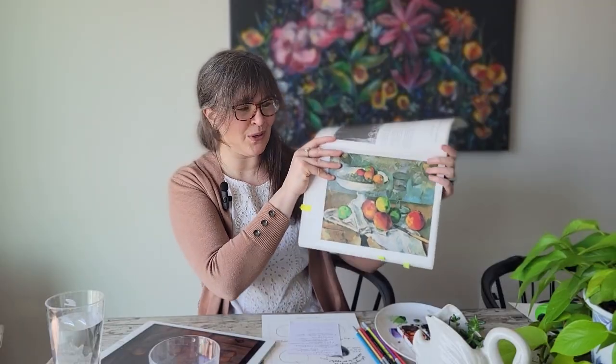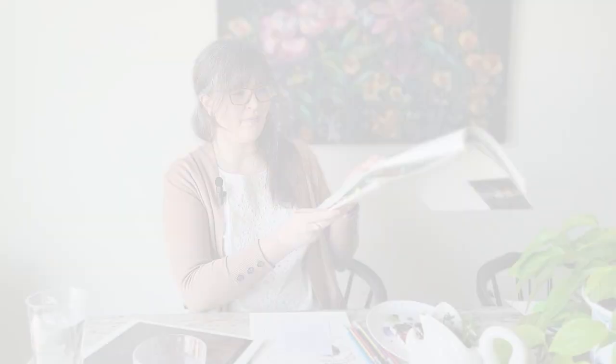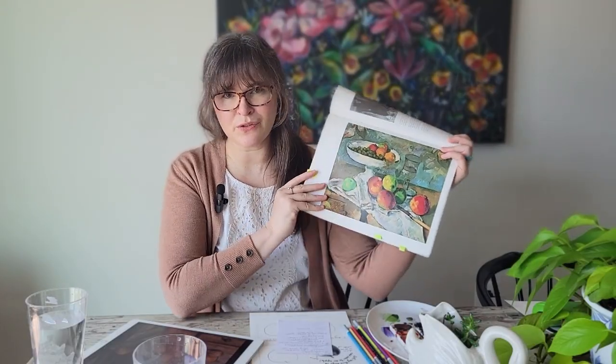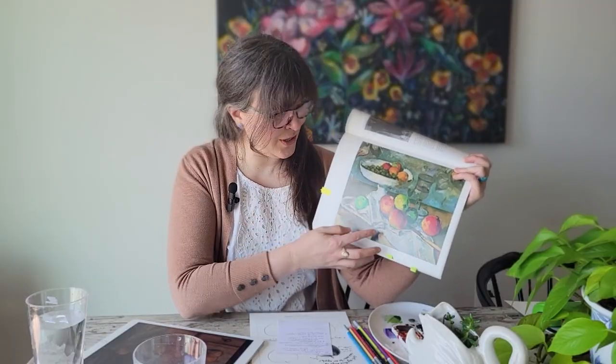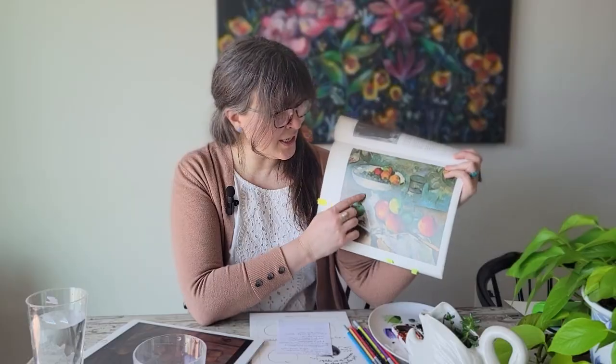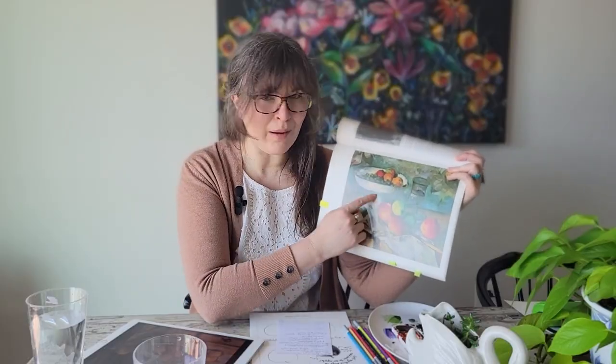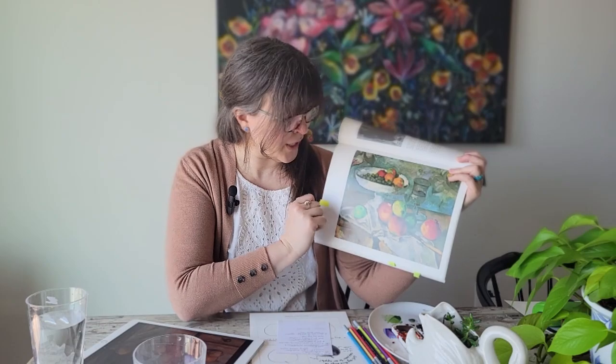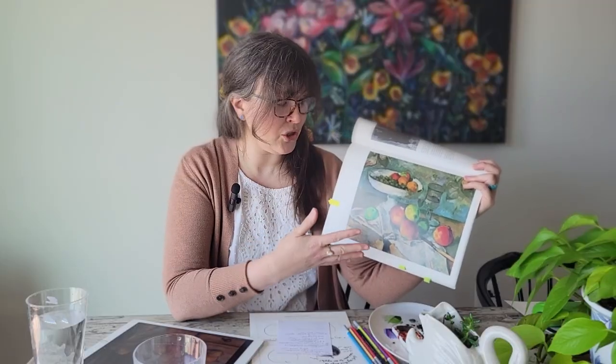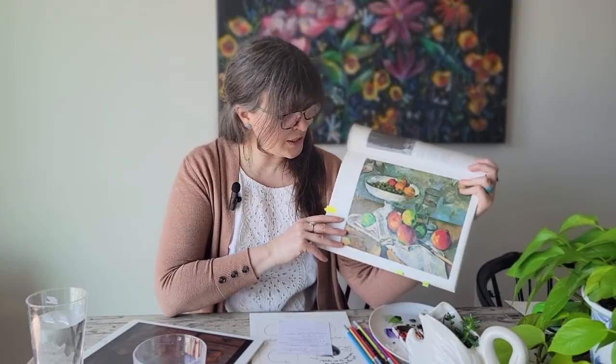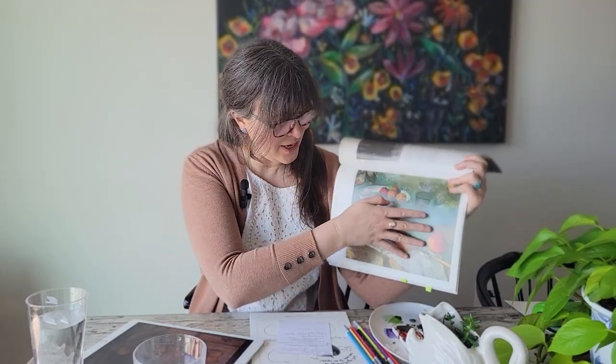If you can see this one, I'm going to show you another one soon, but you can see that each piece of fruit does not have the same value. There are areas of the fruit that are dark, and there's areas of this goblet fruit bowl here that's dark, and he's used color in such a way to show this great variation in value and to show where the light is coming from in this room. And it looks like it's coming from this direction, right? And it's creating all these shadows.